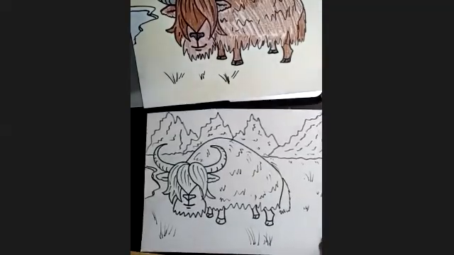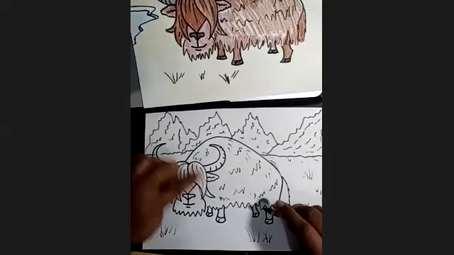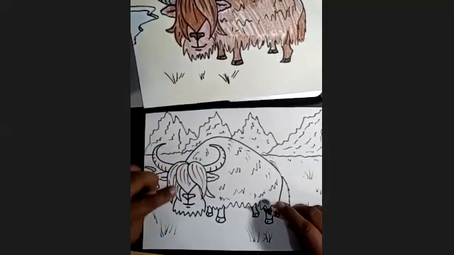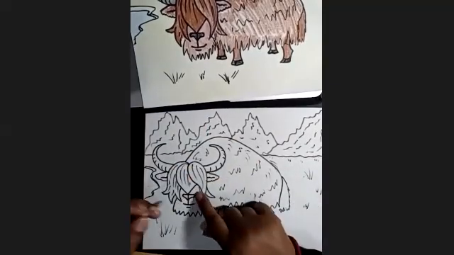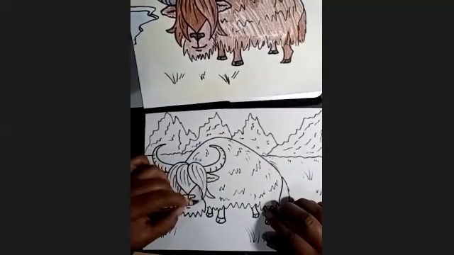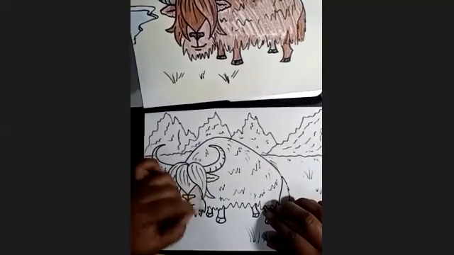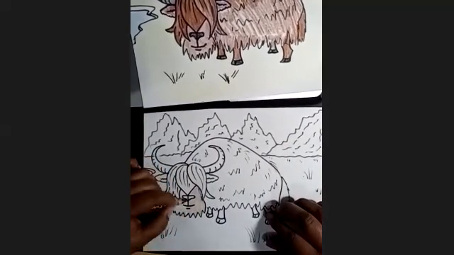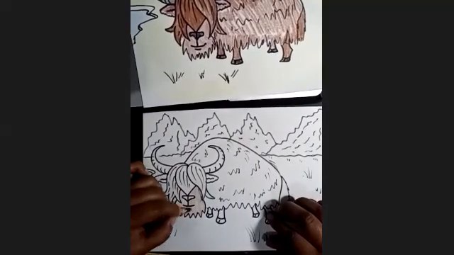So now I'm ready to color. Now, what I did was I colored really dark, heavy on this part and this part. And then I colored kind of lighter on the head. I didn't press down hard on the fur on the face, so I could give it a little bit of contrast so you can see the difference.